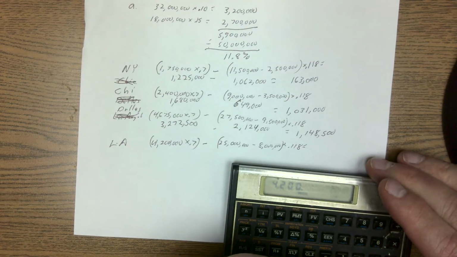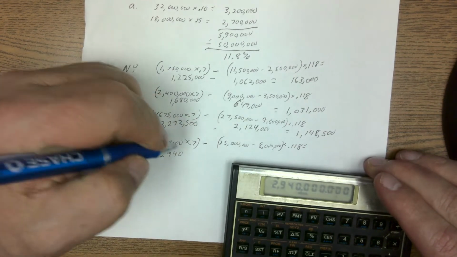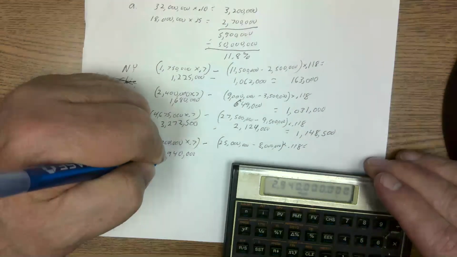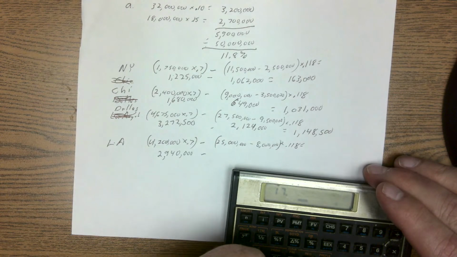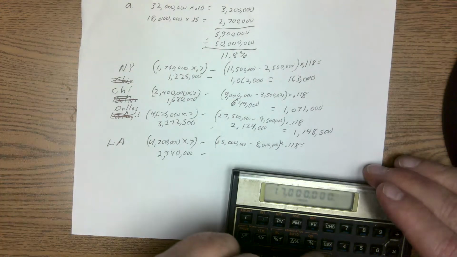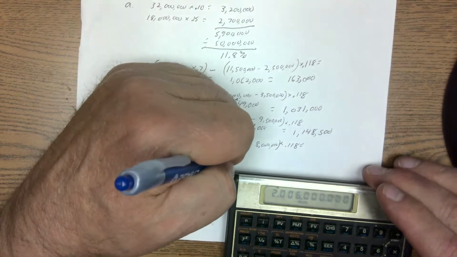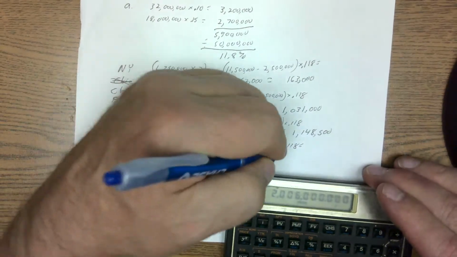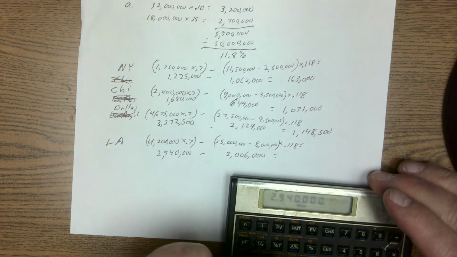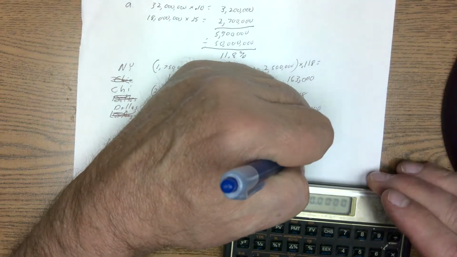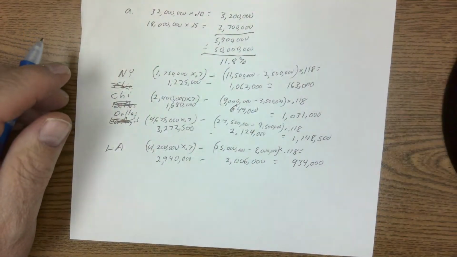Okay, 4,200,000 times 0.7 is 2,940,000 minus 17 million times 0.118 is 2,006,000 equals 934,000. Okay, so it asks us to rank them.